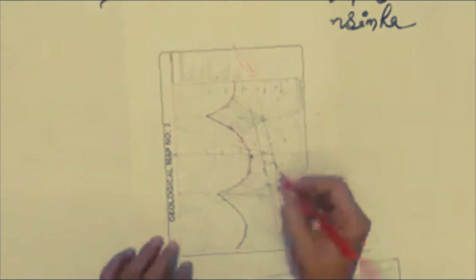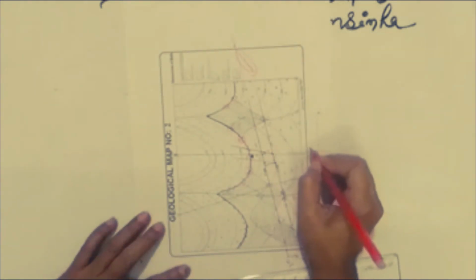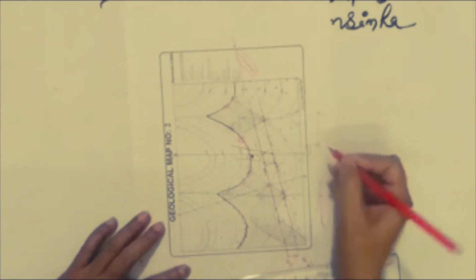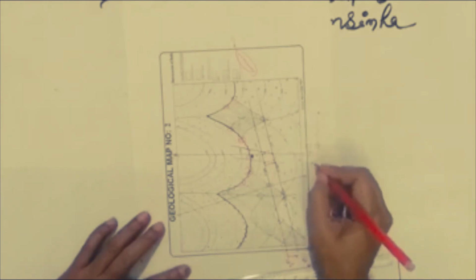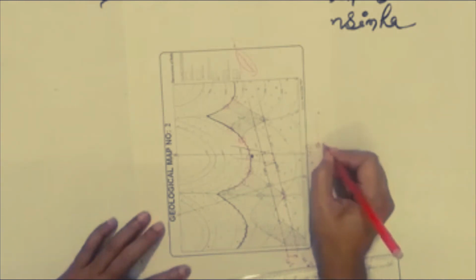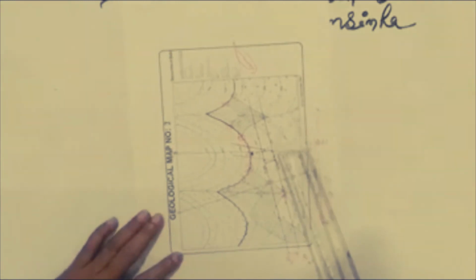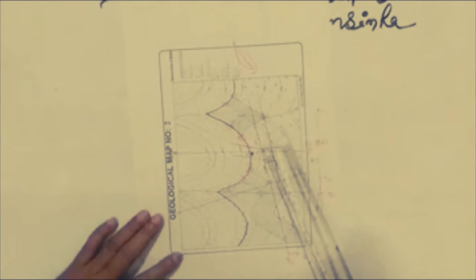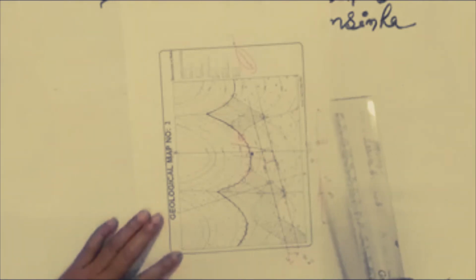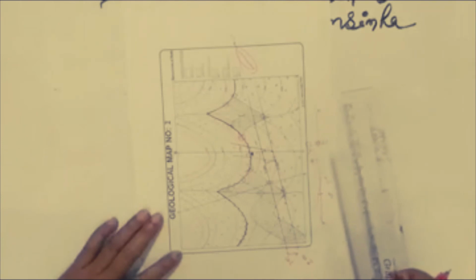Here in both of the cases, the black one is the apparent dip and the red one is the true dip. In both cases, the vertical interval is the same, but the horizontal interval for the apparent dip is along the section line, and for the true dip, it's the minimum distance between two consecutive strike lines. I think you can draw apparent dip and true dip.